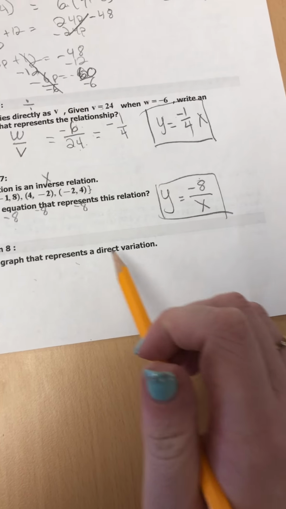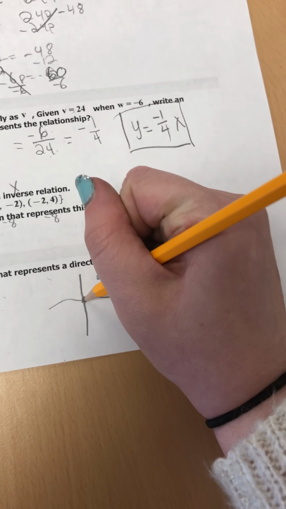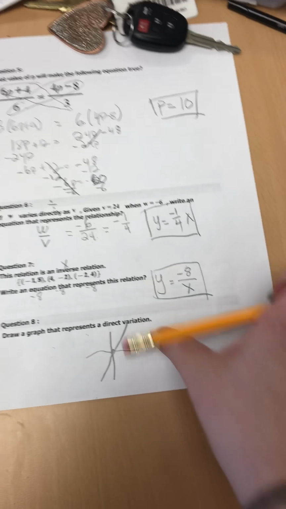This one says draw a graph that represents direct variation. Direct variation is a straight line that goes through 0, 0. It doesn't matter the direction, but it has to go through this point. And it has to be a straight line.